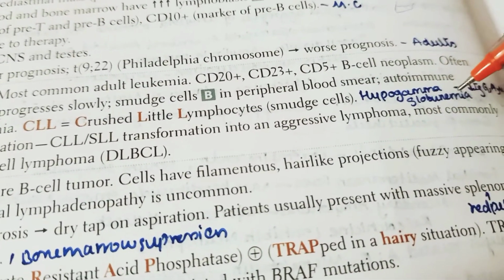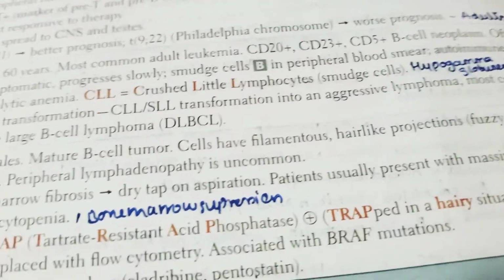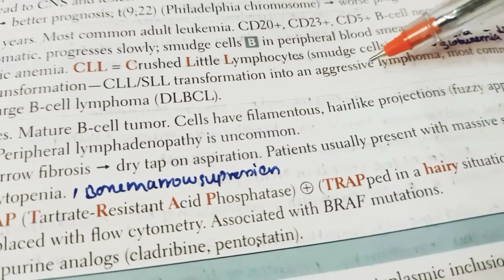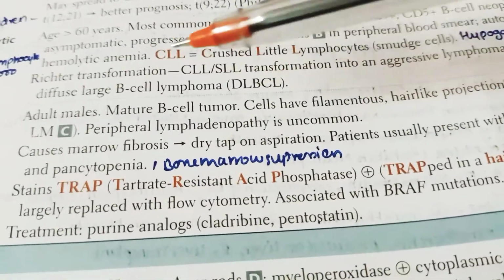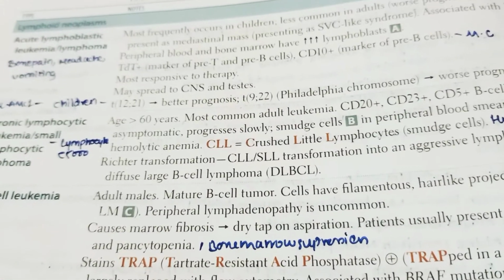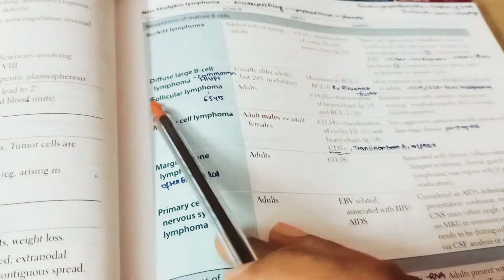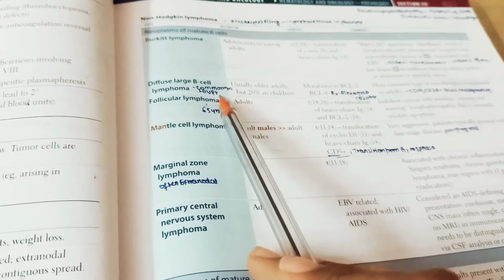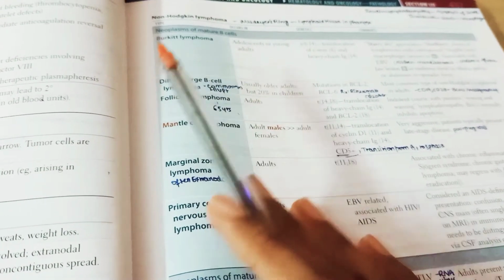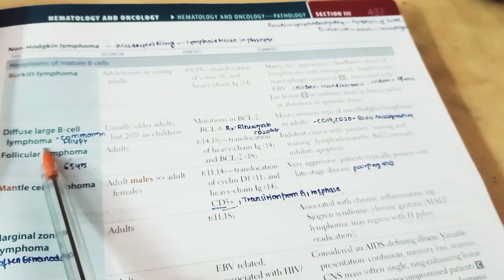And there is hypogammaglobulinemia, that is IgG, IgA, IgM, all those are decreased. And there is Richter transformation, that is CLL or SLL transformation into an aggressive lymphoma, most commonly diffuse large B cell lymphoma. You know that diffuse large B cell lymphoma is a non-Hodgkin lymphoma, right? So actually CLL, chronic lymphocytic leukemia, may become aggressive into diffuse large B cell lymphoma.